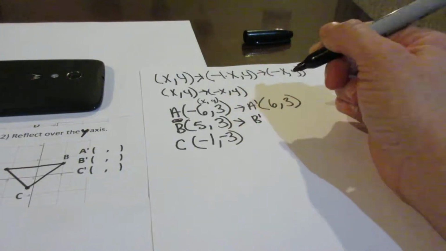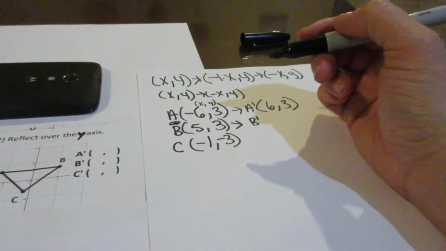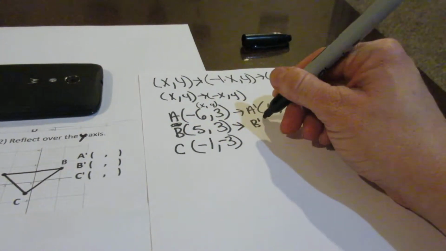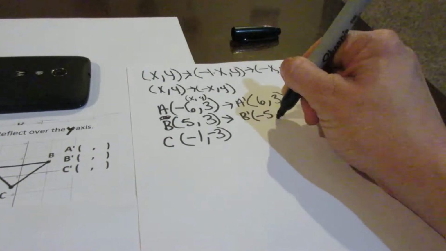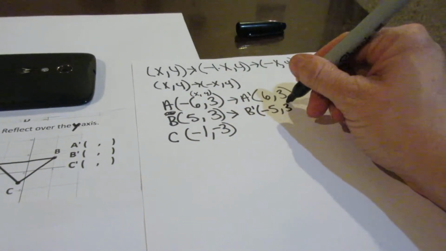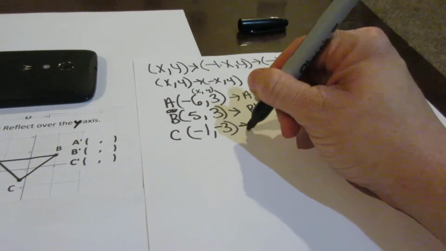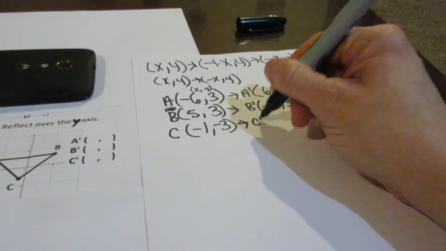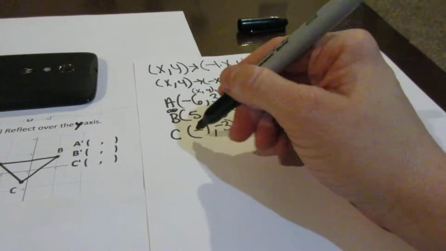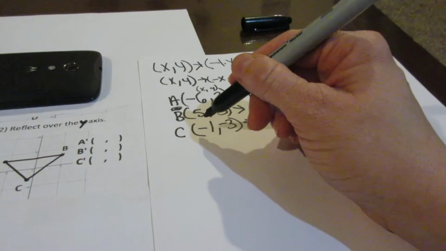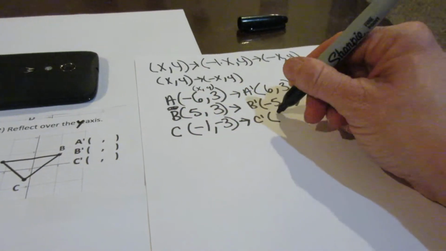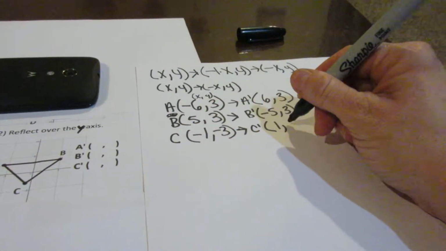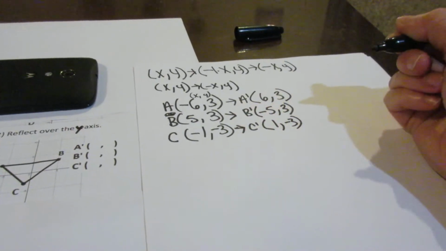Turning B to B prime, this is positive, so +5 is going to become -5, and 3 will stay the same. And then turning C to C prime, we're going to change our sign for -x, so -1 becomes +1, and -3 will stay the same.